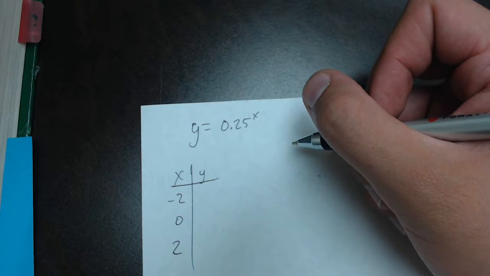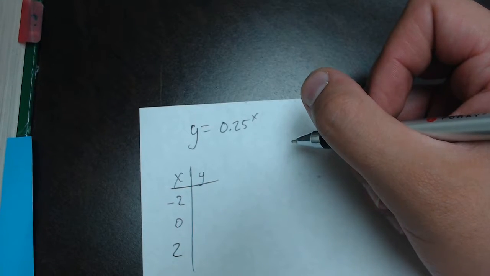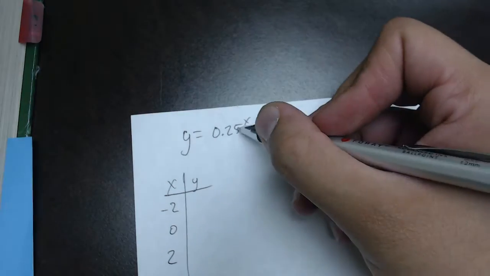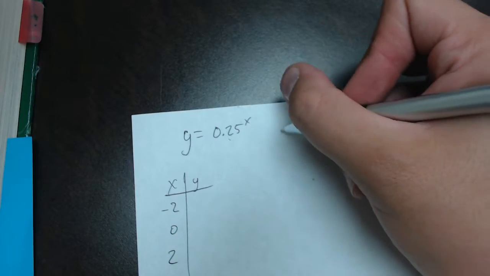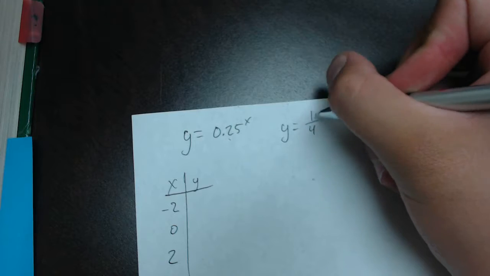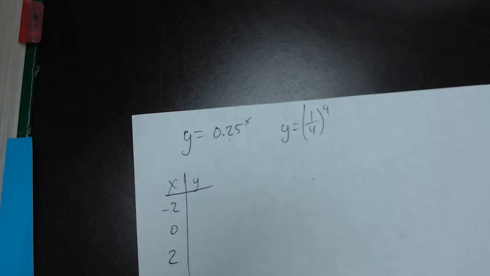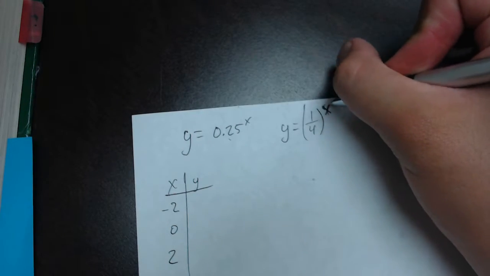decimals are kind of tough for me. I want to do this as a fraction. I need to make sure that I can. Yeah, I'm going to do it as a fraction. So, instead of writing 0.25, I'm just going to write y equals 1/4 to the power of x.